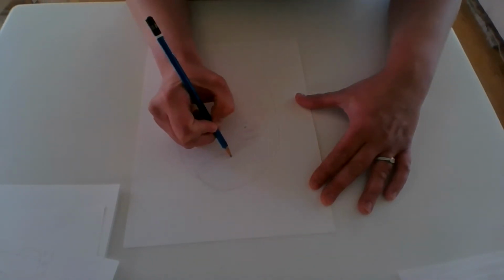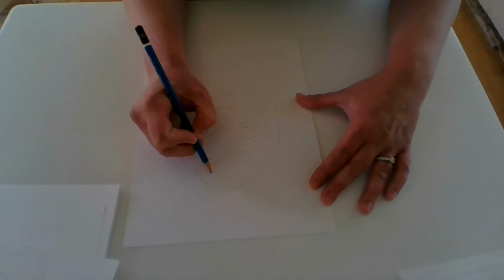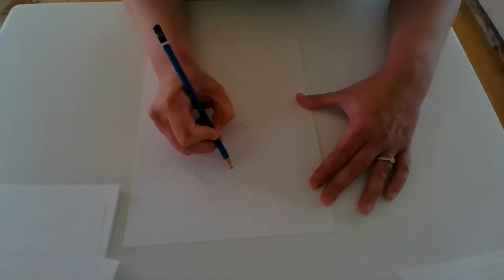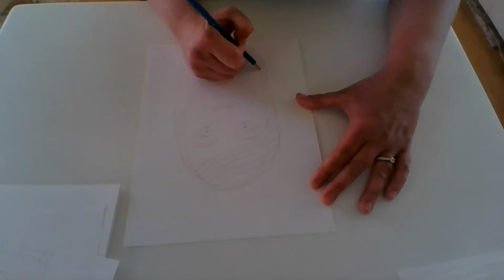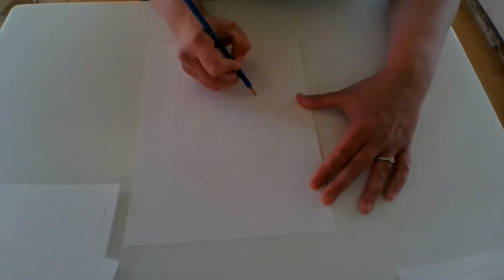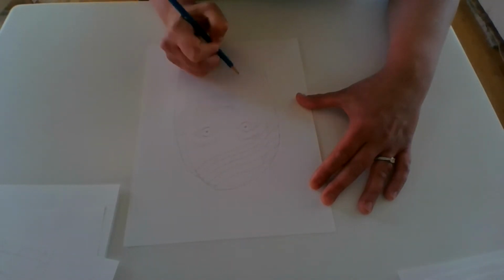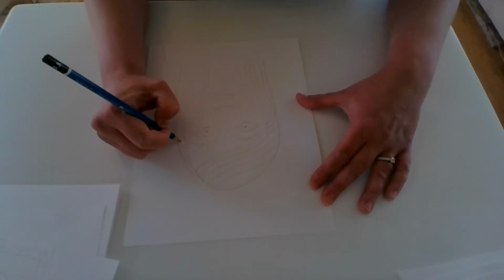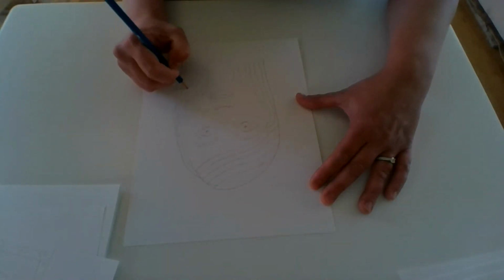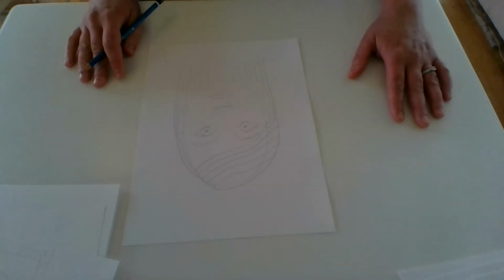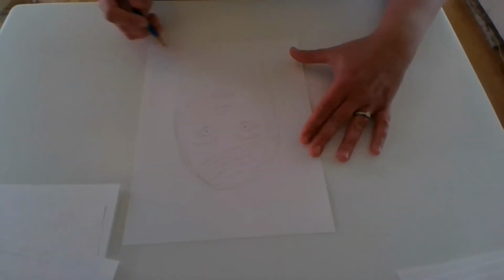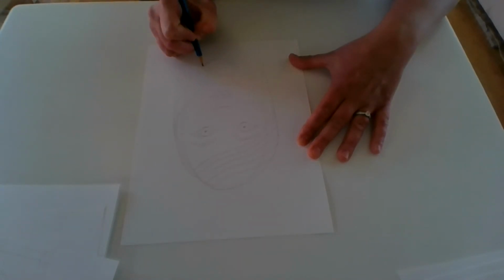Then I can draw lines that show, is my hair straight or wavy, curly? Is it long? Is it short? You can draw lines in that shape to show what kind of hair you have because all of our hair is unique. Once I've drawn my face, I can go and I can start to draw my clothes. I'm going to draw the top of my shirt.